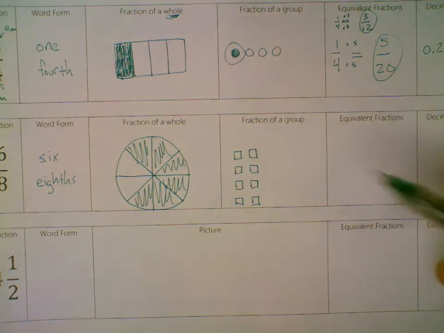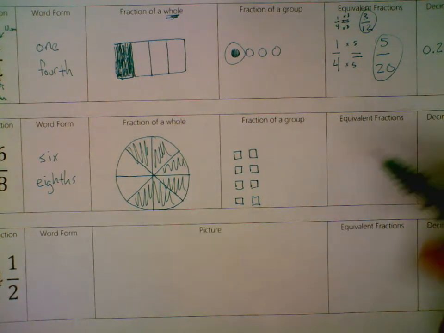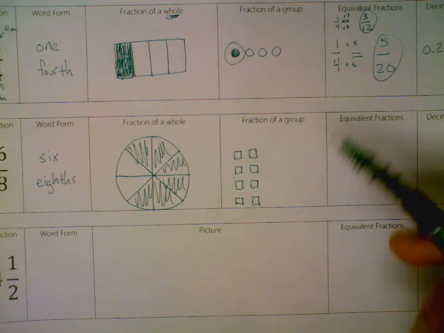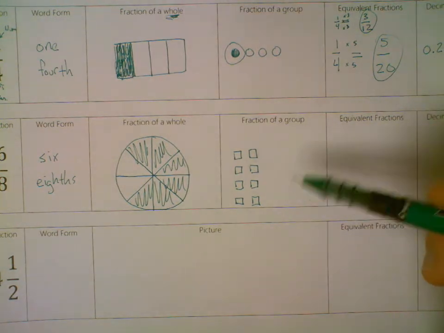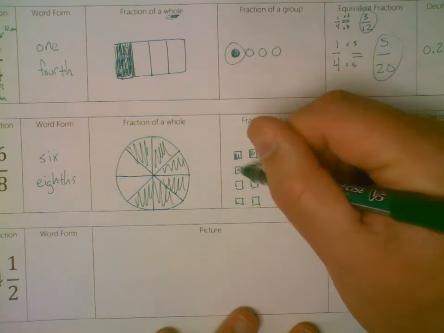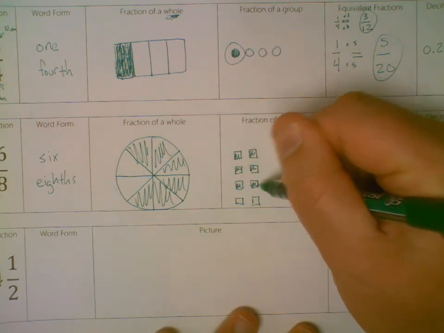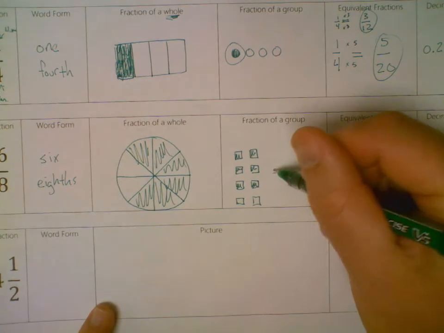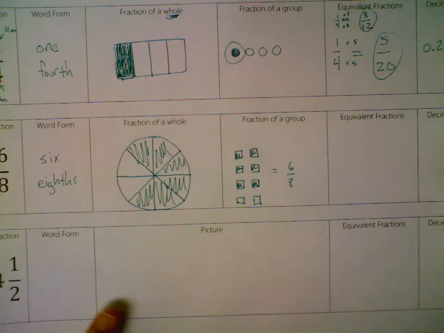So if they're close enough to the same size, right? But I actually did it this way because I knew I'm going to want 6 of them to fill in. So maybe I could just do 1, 2, 3, 4, 5, 6. So 6/8 of them are filled in.